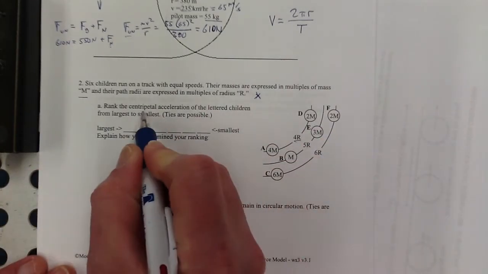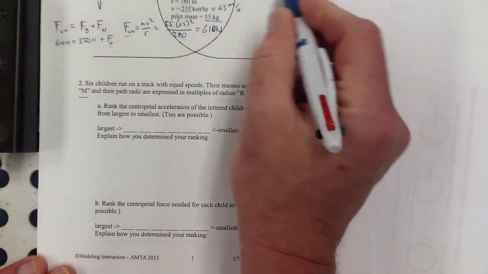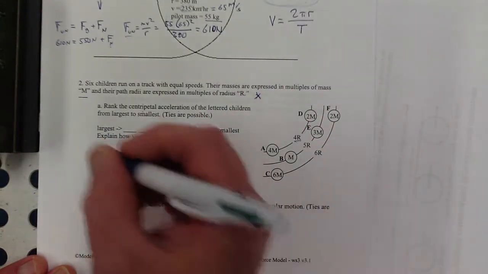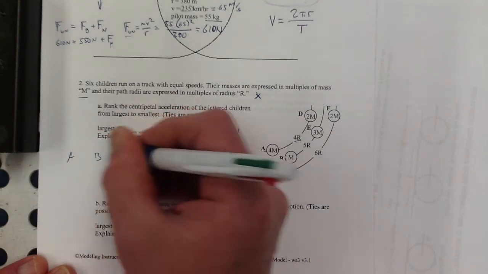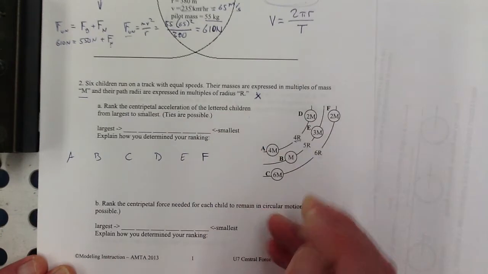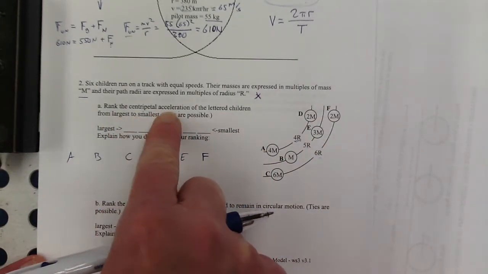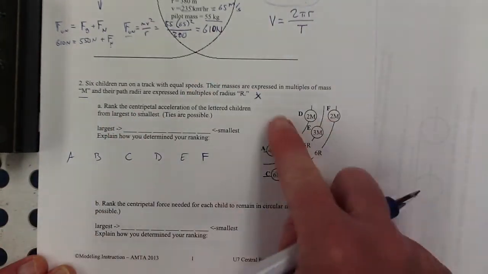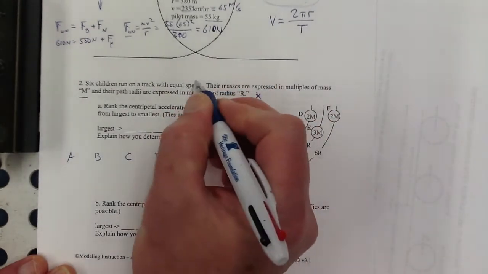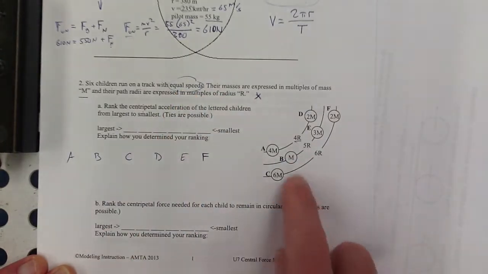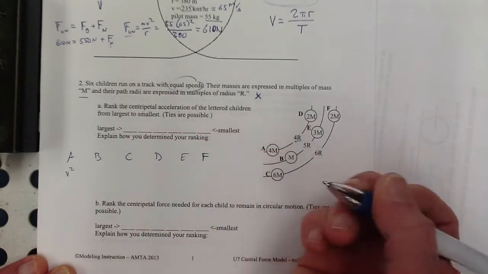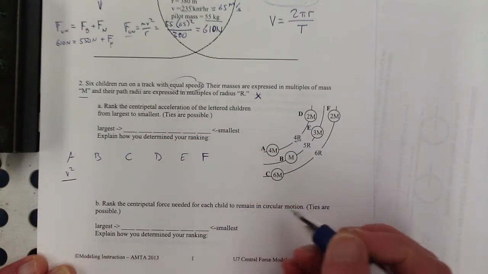Well, centripetal acceleration, that's v squared over r. I'm just going to make a little chart here. Centripetal acceleration does not depend on the mass of the kids, so I don't care about their masses. It just depends on how fast they're going, but they're all going at equal speeds, and then the radius. So v squared, which is the same for all of them, over whatever the radius is.